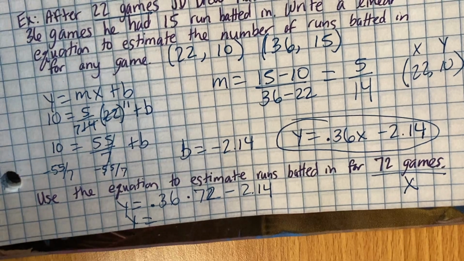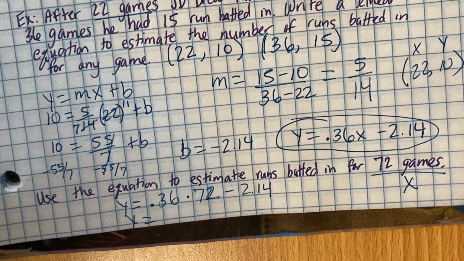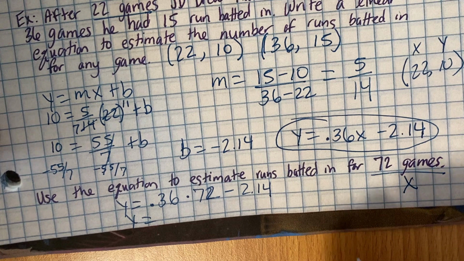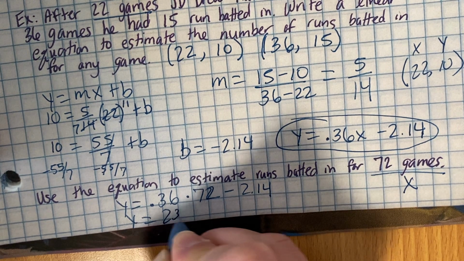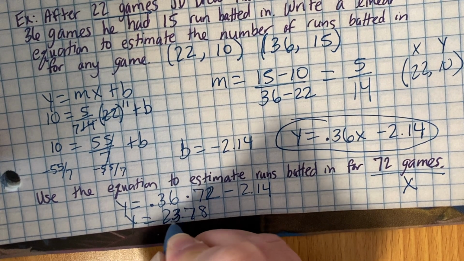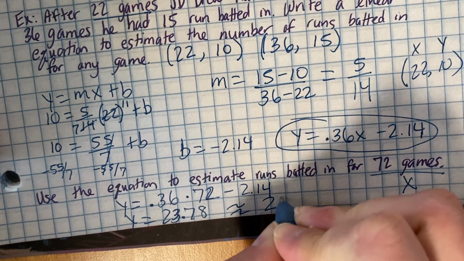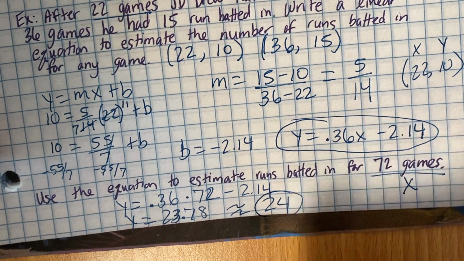Let's see what that is. It says 23.78, which doesn't really make sense as a number, so we could maybe round and say about 24 of them, rounding.